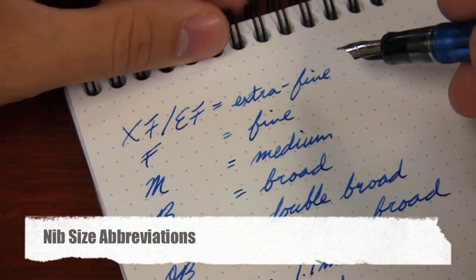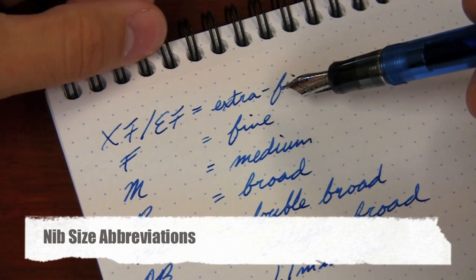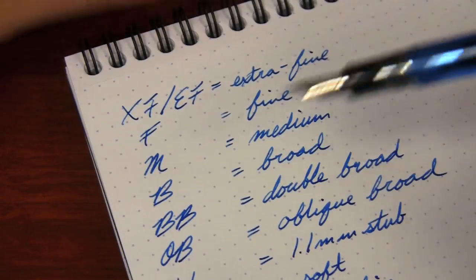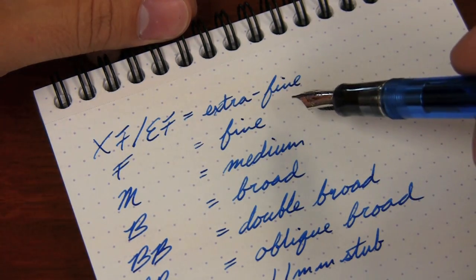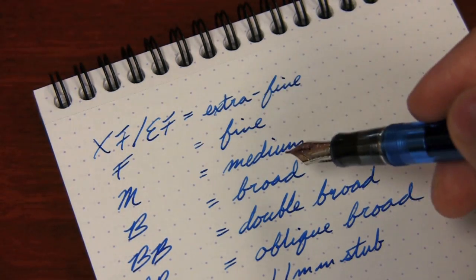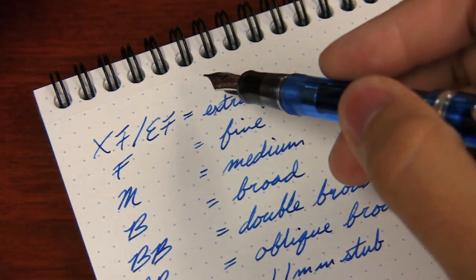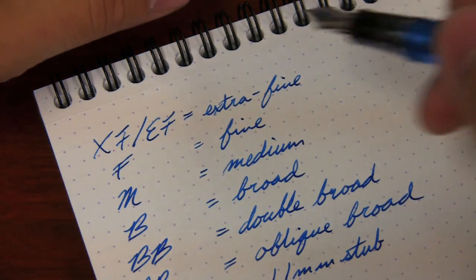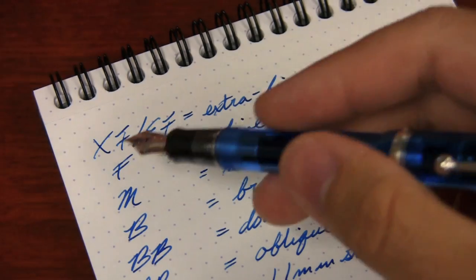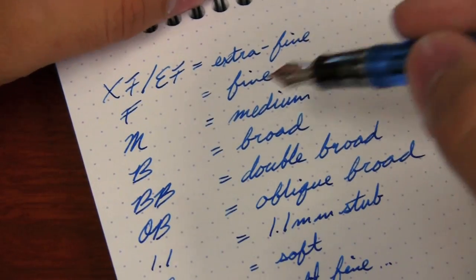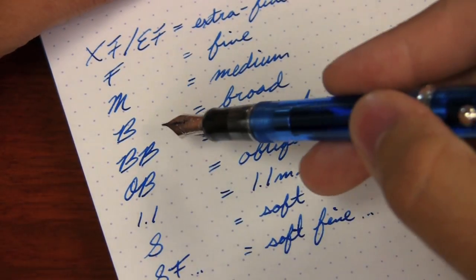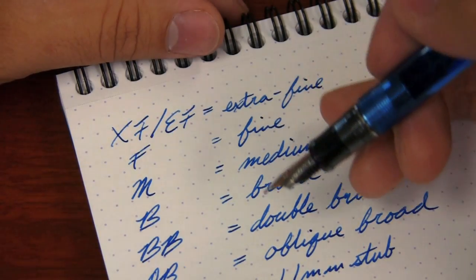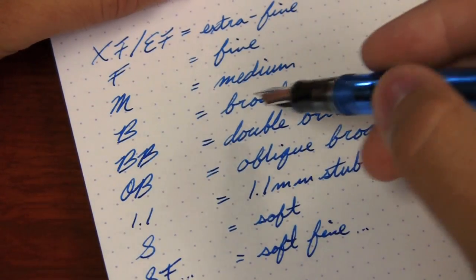Here we go. When it comes time to look at the actual designations, the abbreviations of nib sizes, you're going to find abbreviations, especially if you're shopping online. XF or EF usually designates an extra fine. If you go finer than extra fine, it's usually XXF or 2XF or something like that. That would be double extra fine or triple extra fine. Those are not very common. But fine is an F, medium is M, broad is B. I'm going sequentially here from finer nib sizes to wider.